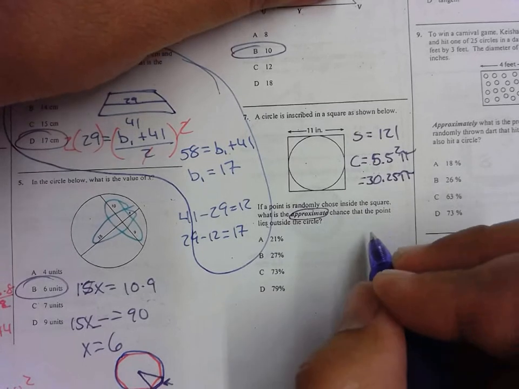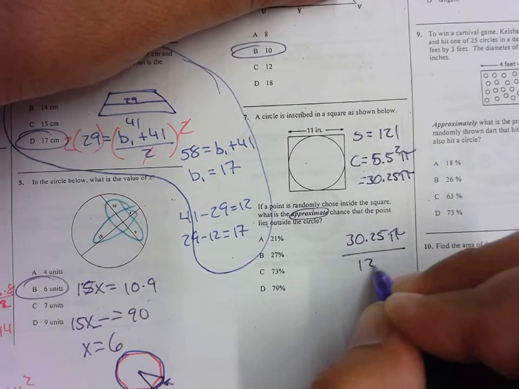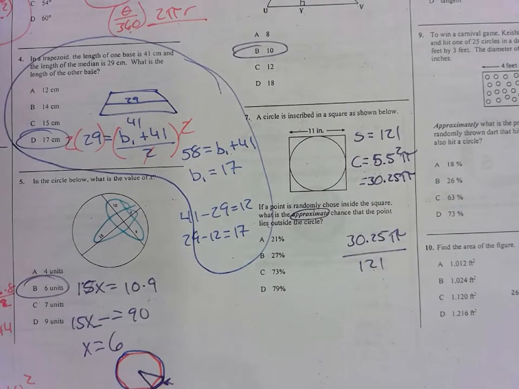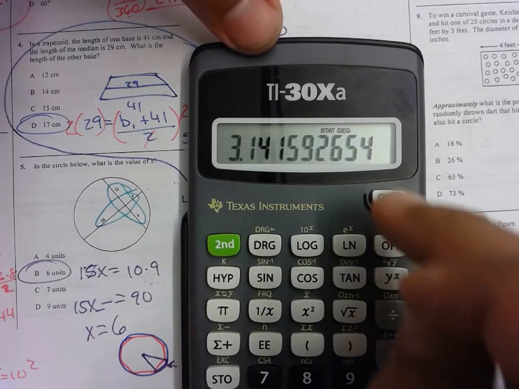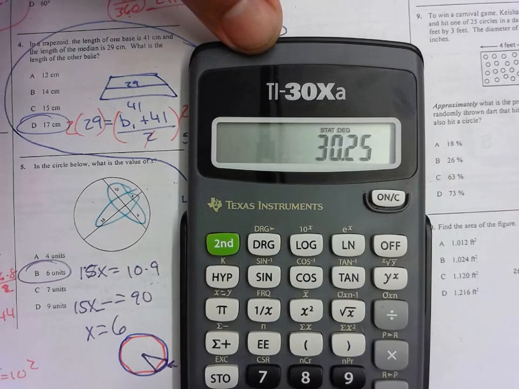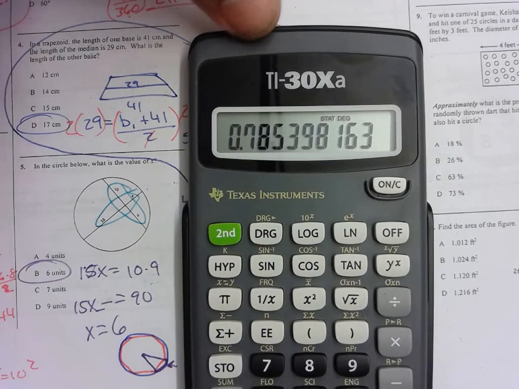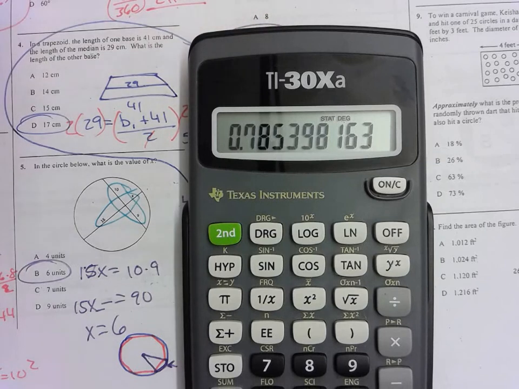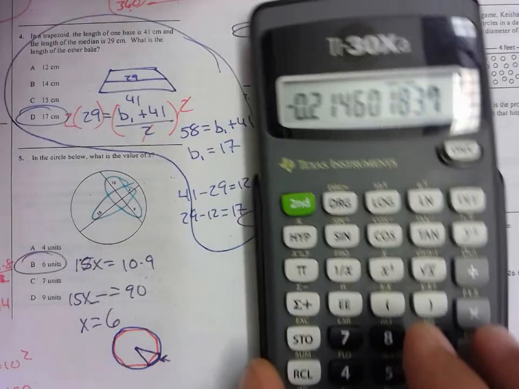So you're going to do 30.25 times pi divided by 121, and you're going to subtract that from 100 or from 1. So it's a 21% chance.